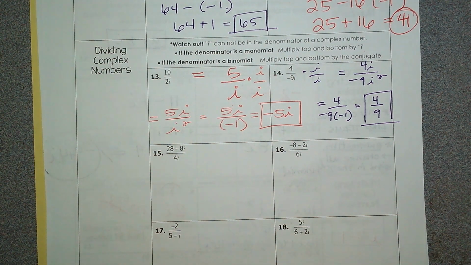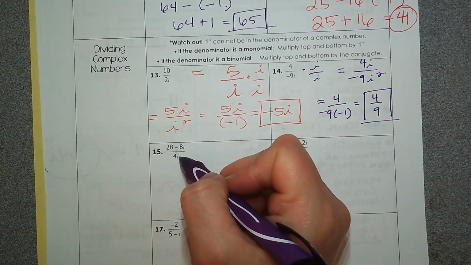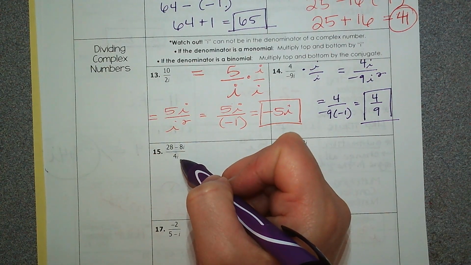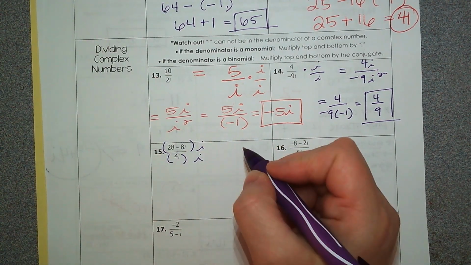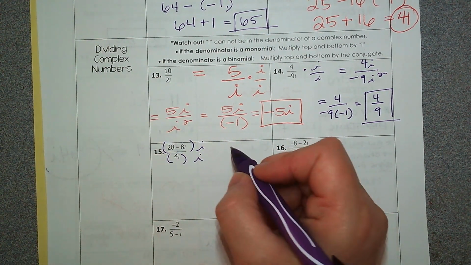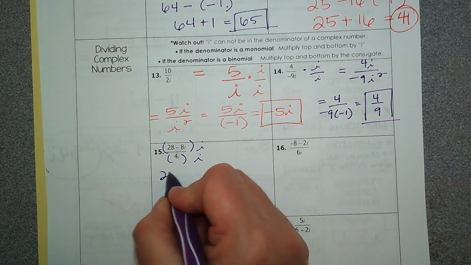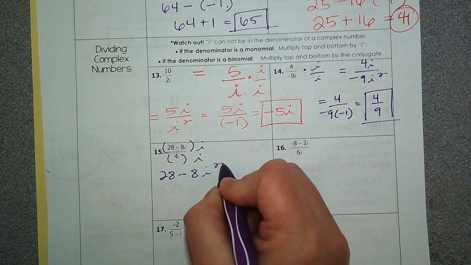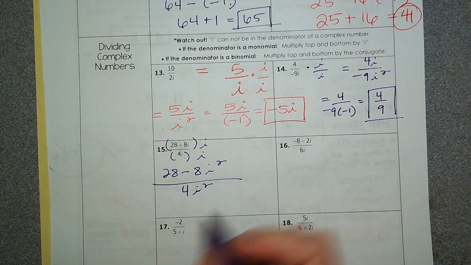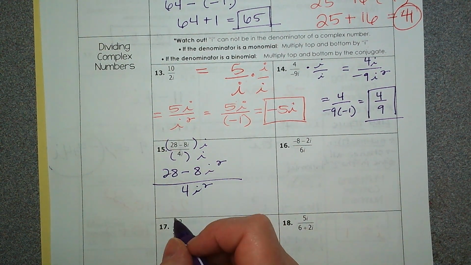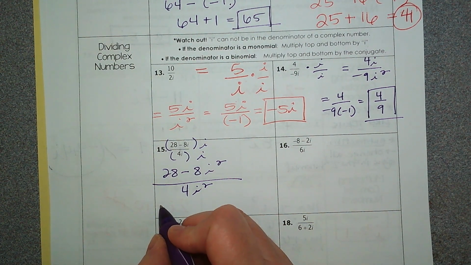Number 15, 28 minus 8i divided by 4i. I can divide everything by 4, but I can't divide i into 28. So let's multiply by i first. 28i minus 8i squared over 4i squared. Replace i squared with -1.